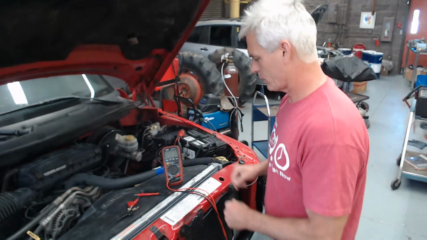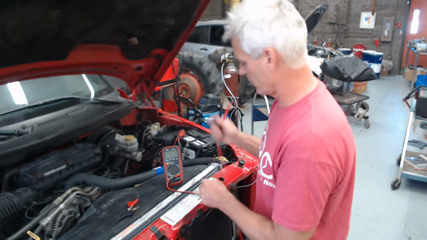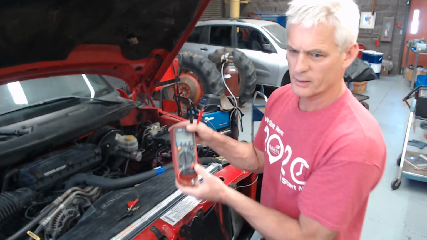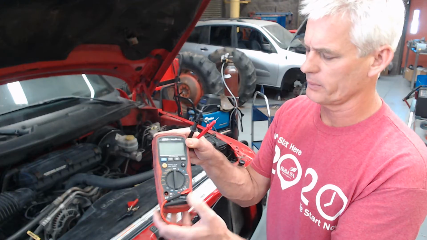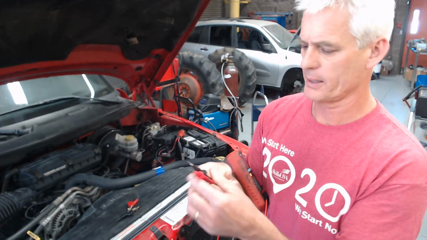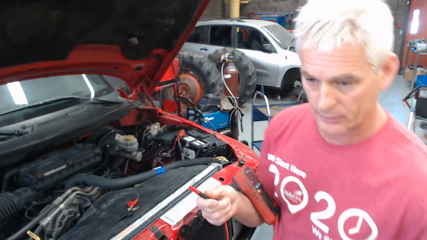Now what I'm going to do is go ahead and crank the vehicle. So here I go, getting ready to crank the vehicle. We're going to set up the meter. First thing I do is always push in these meter leads, push here and push here to make sure they're all the way in. I'm going to pull the connectors off, and I'm going to put on the alligator leads.